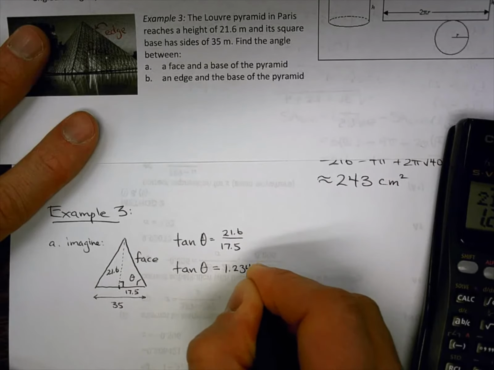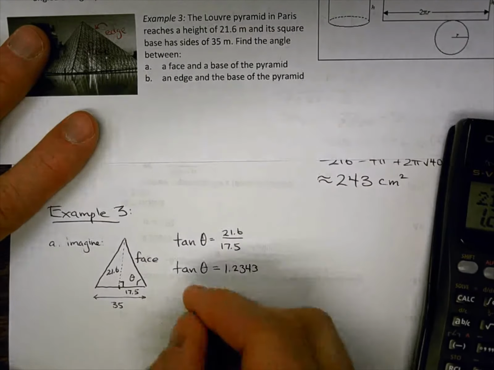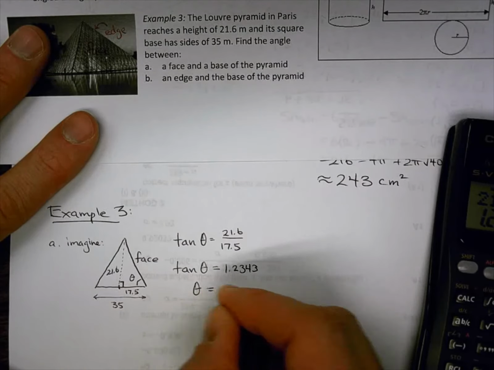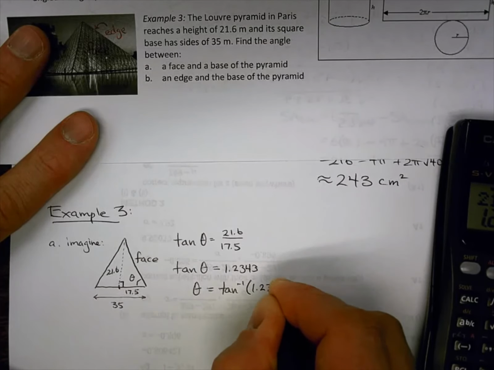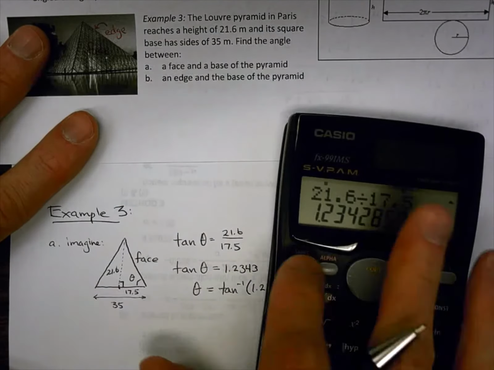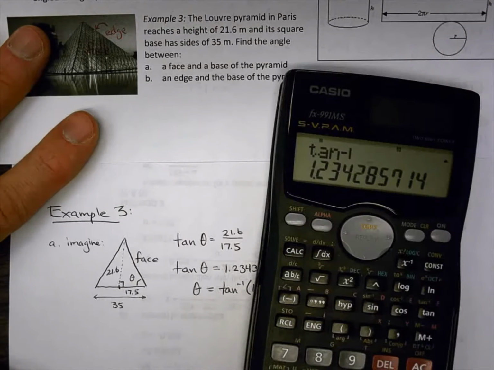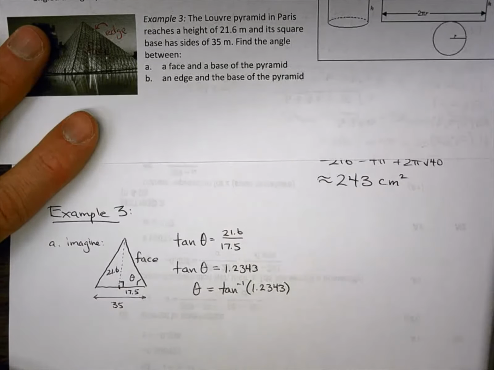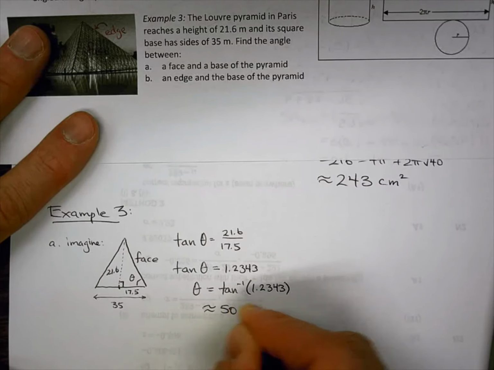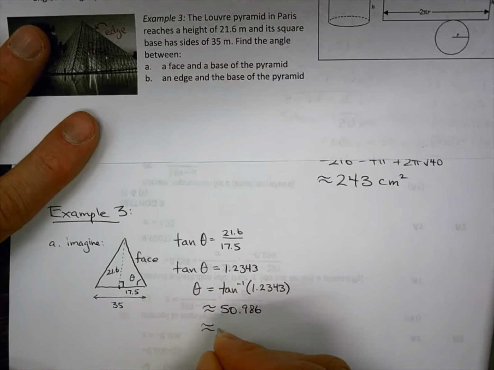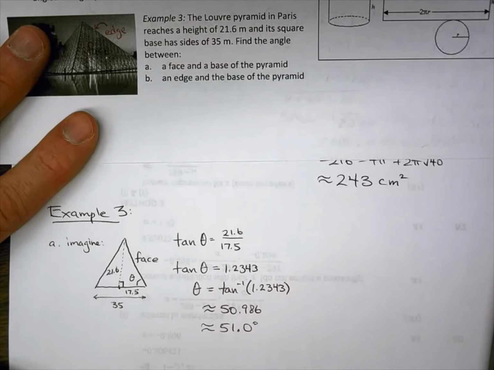You don't have to always show all this work. To find theta then, to find that angle, I have to take the inverse tan or the arctan of that number. So I press shift, press the tan button on my calculator, and it's going to give me that angle. 50.8986, which is rounded to 3 decimal places, or 3 significant figures, is 51 degrees.